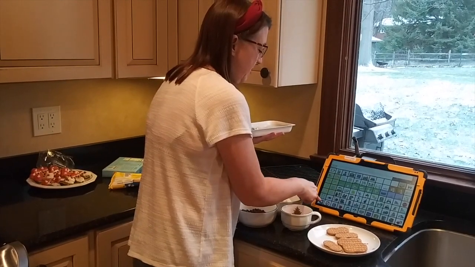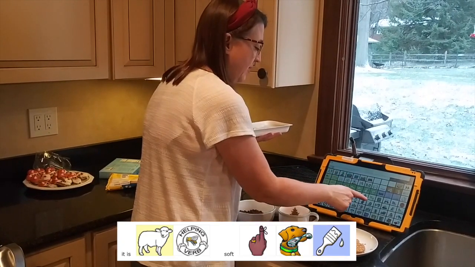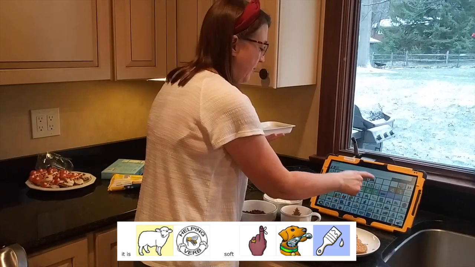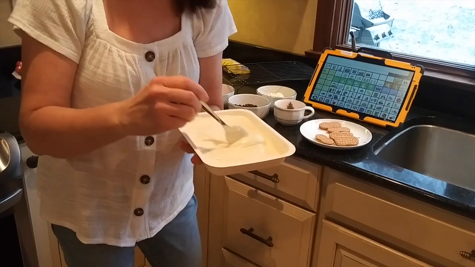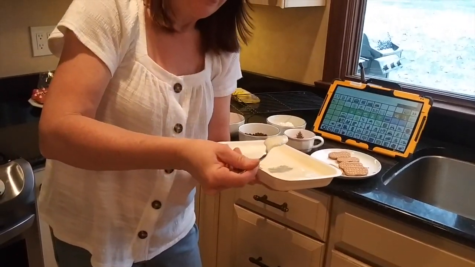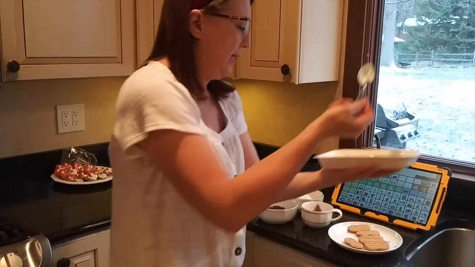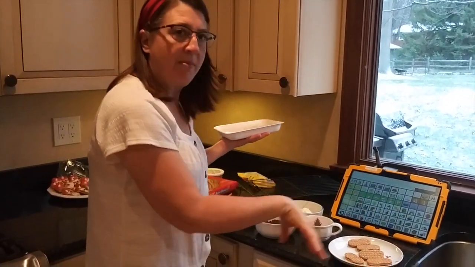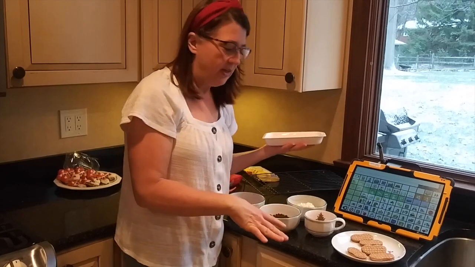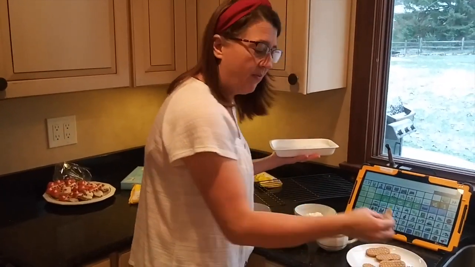Oops, let me do that a different way. It is soft. It is soft, and I can stir it, and I'll be able to dip my cookies into it and get that white coating on there. So let me put that in the sink. So I've kind of moved the plate of cookies out of the way and gotten all of our ingredients in place while the microwave was going.